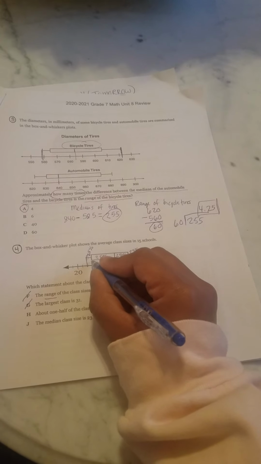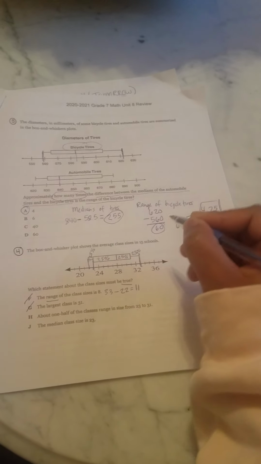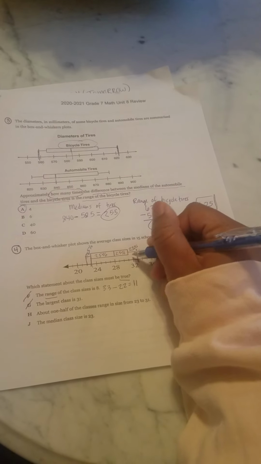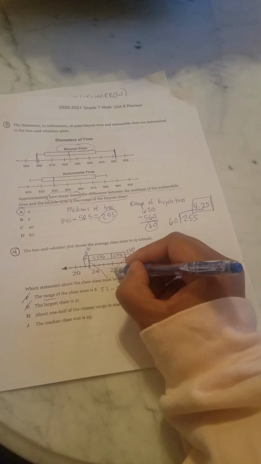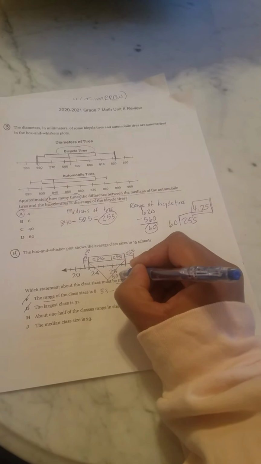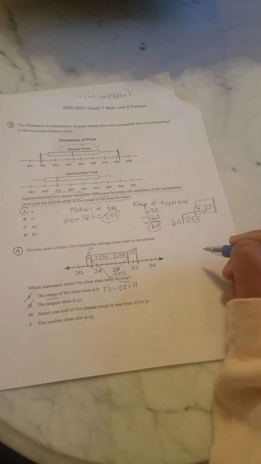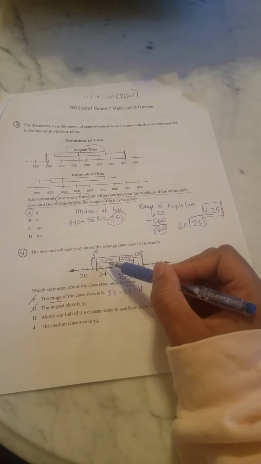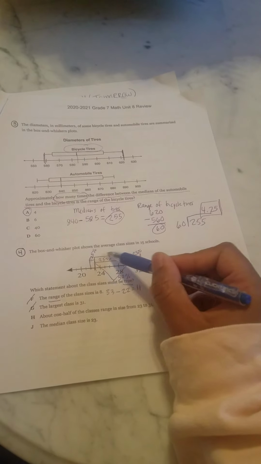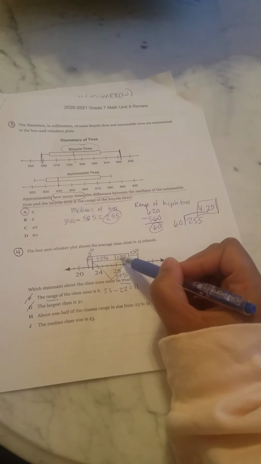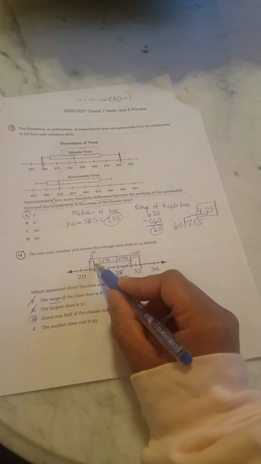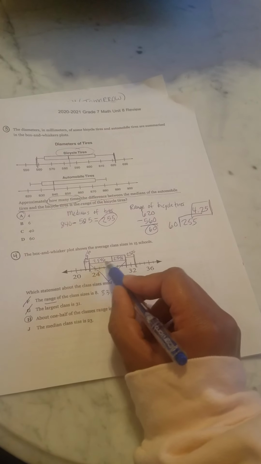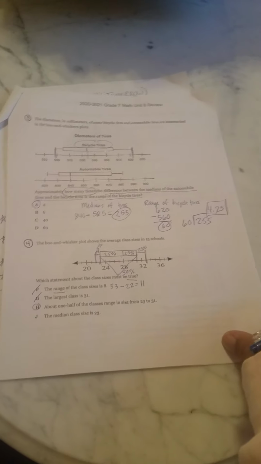So 23 is here and 31 is here. They're trying to tell me that this box is half, or 50%. If you remember from before, I told you that the box, or the IQR, is always 50% because it includes those two quartiles. And so that is true, because this box represents half of my data, 50%.